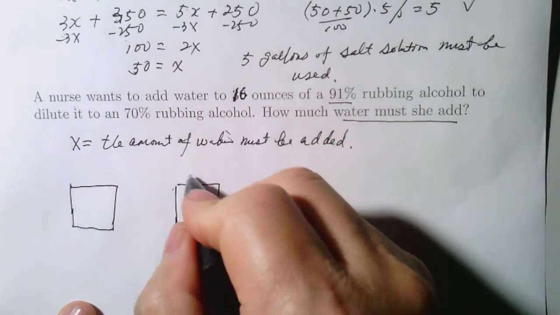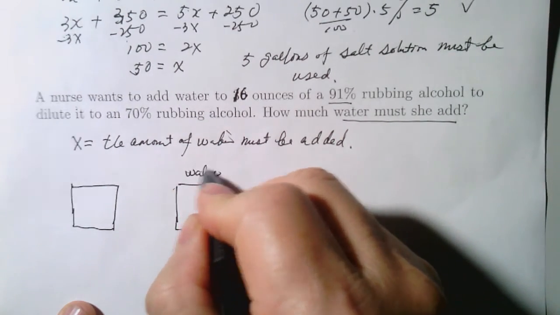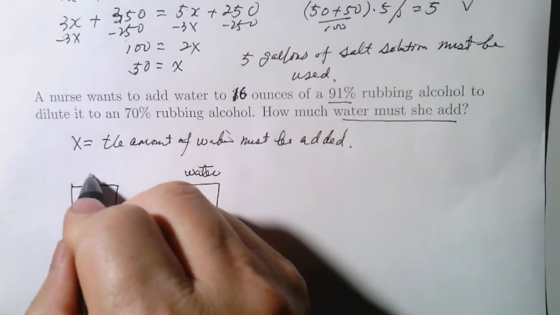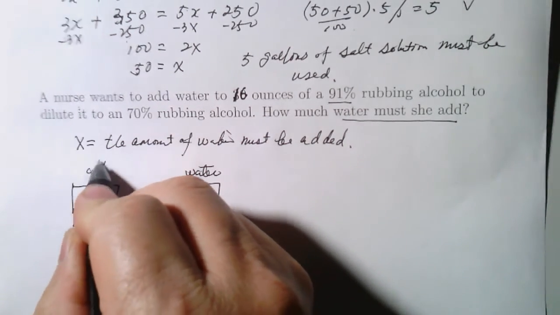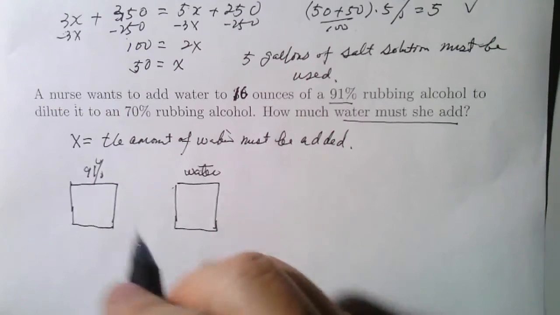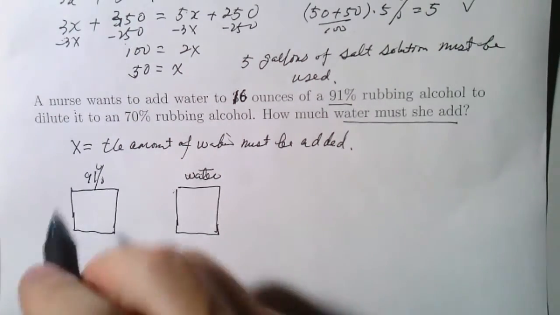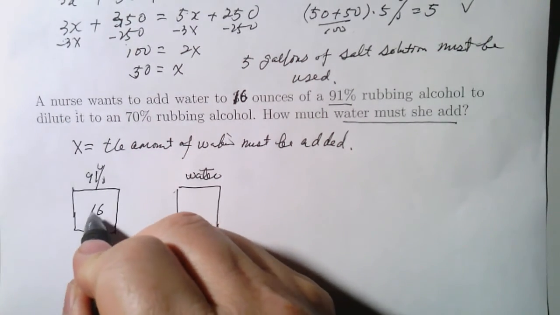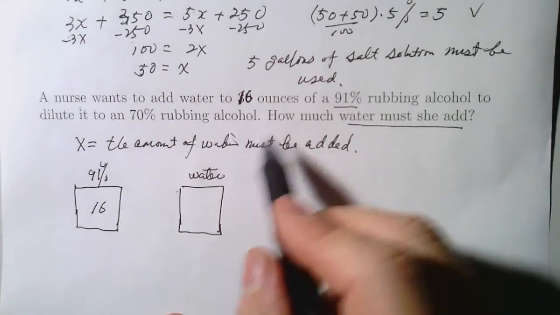This is water, and this is 91% rubbing alcohol, 16 ounces.